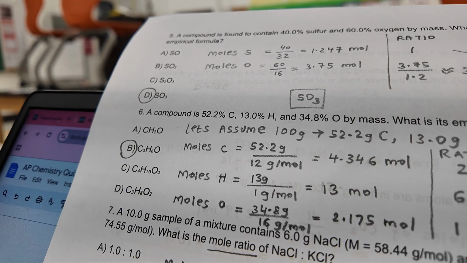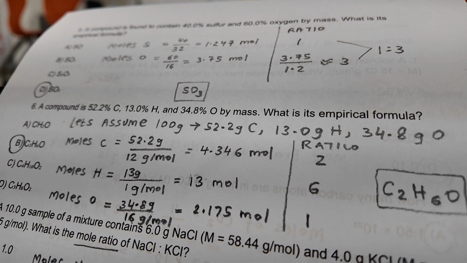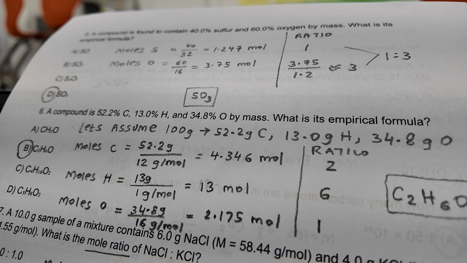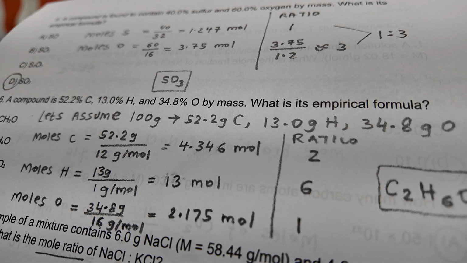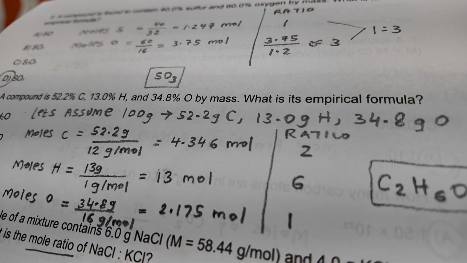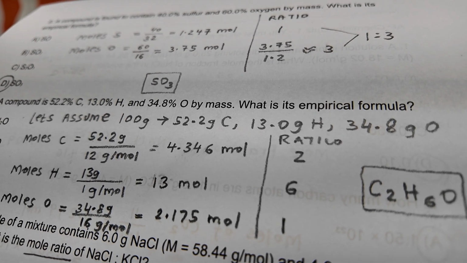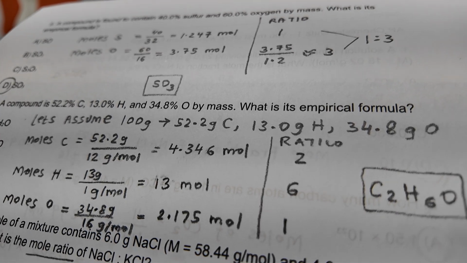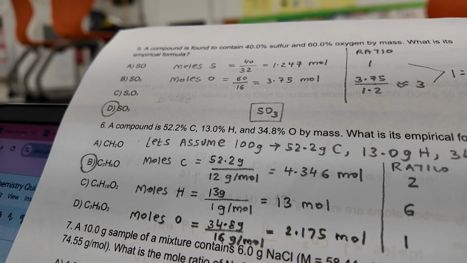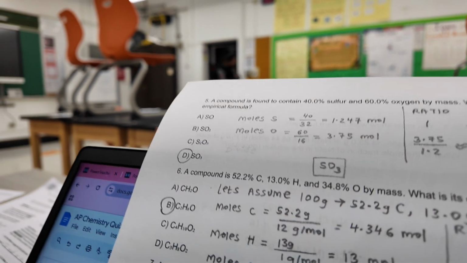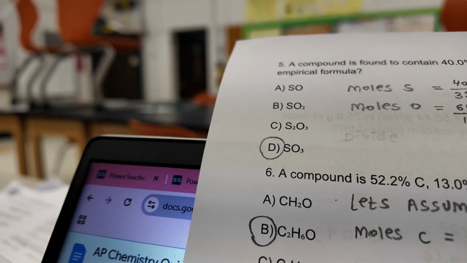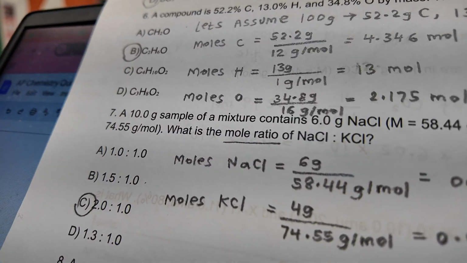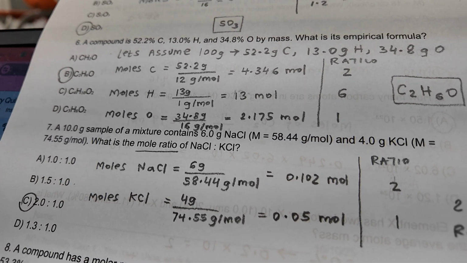So this question, what did they ask for again? They asked for the empirical formula. We talked about that. And so in this ratio, the smallest number is 2.175. That's 1. And then 4.3 is about double 2.17, so I just put 2. And then I divided 13 by 2, and that's about 6. And so you would get a 2 to 6 to 1 ratio of carbon, hydrogen, and oxygen, and that is answer choice B.